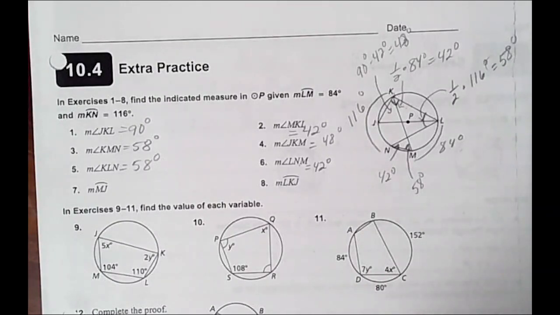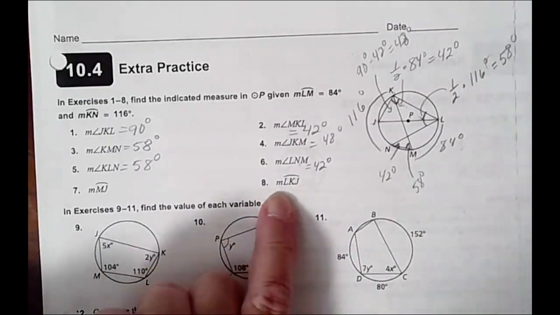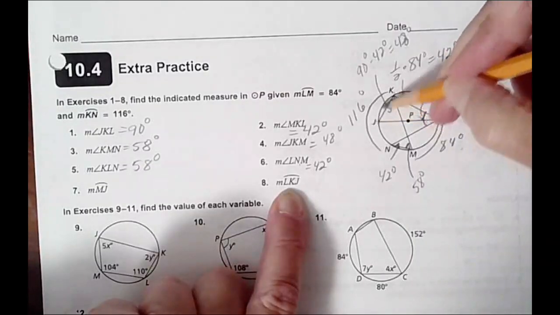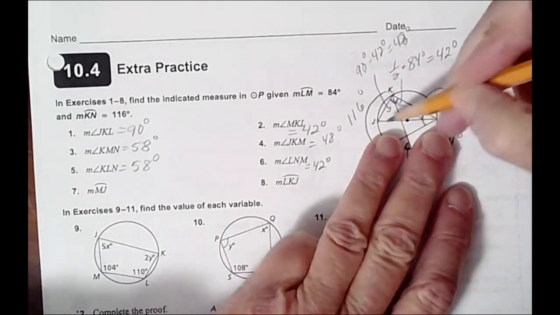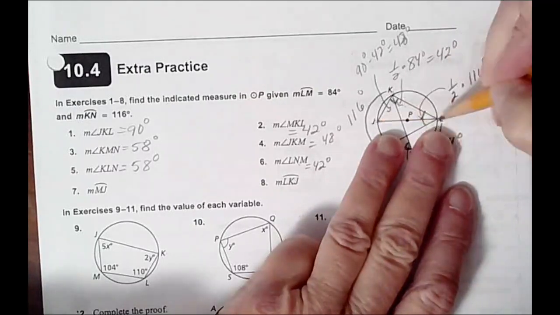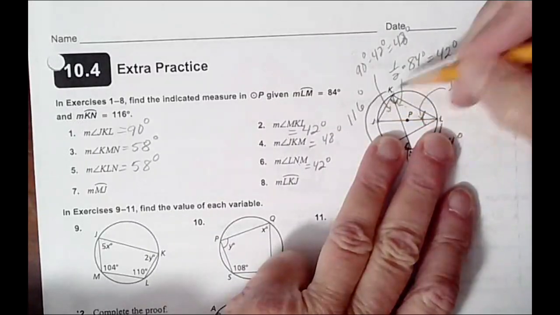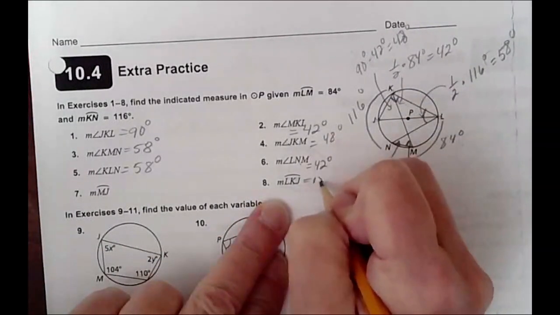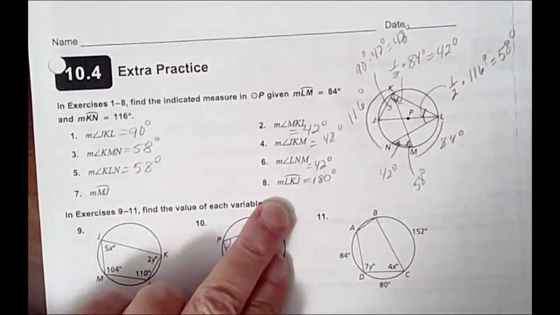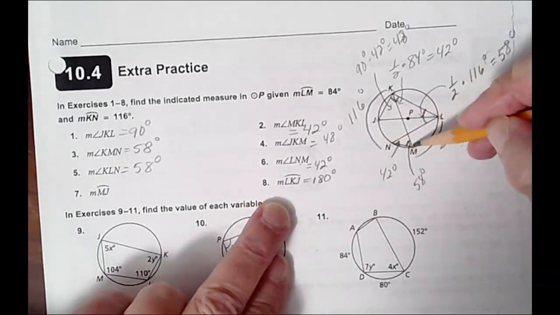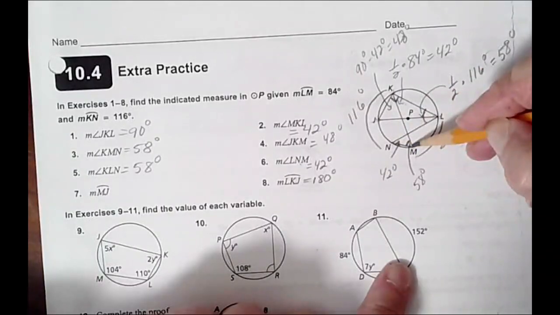All right, so we want some measurements of some arcs. So if we look at LKJ, LKJ is this arc right here. Its chord is a diameter, and because that's a diameter, arc LKJ is a semicircle, so its measure is 180 degrees. We also want to know arc MJ. We want to know this one from here to here.